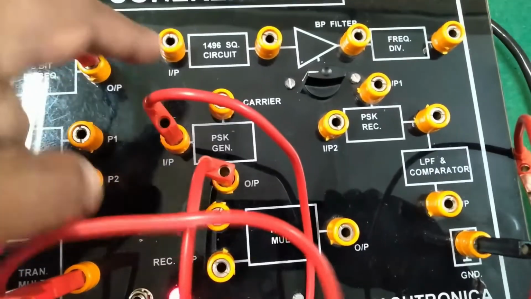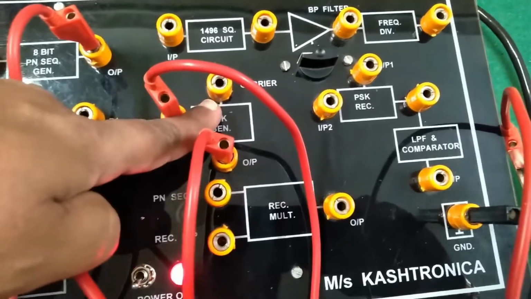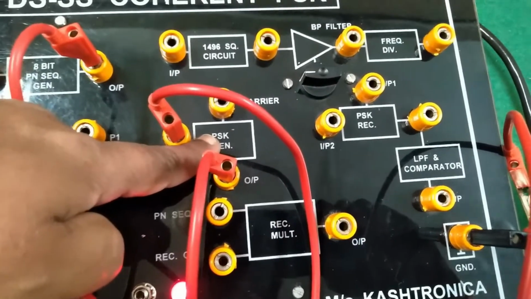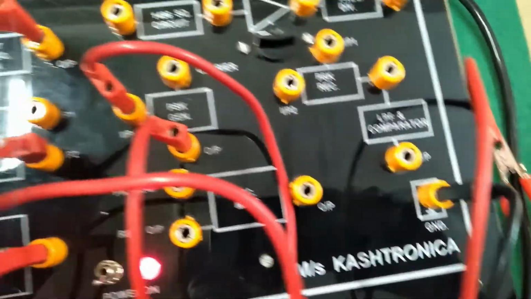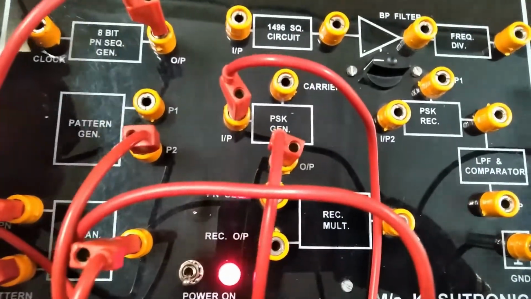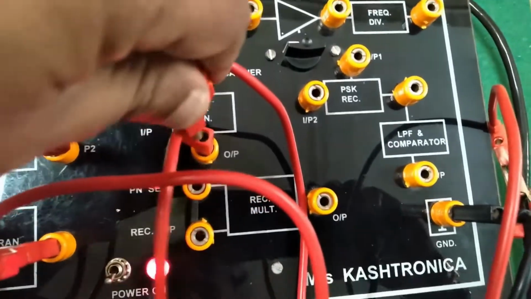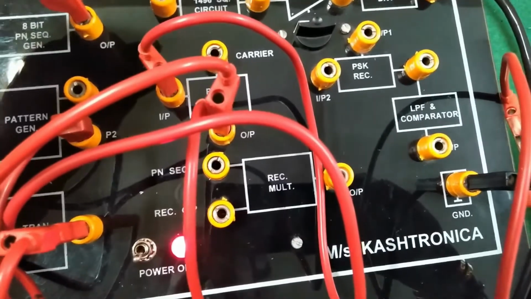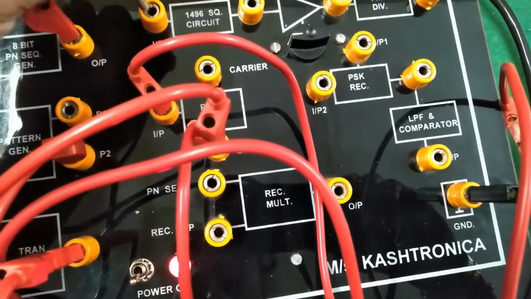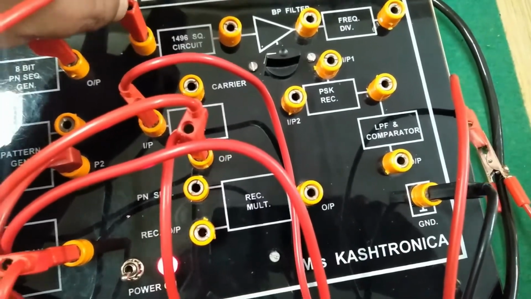That transmultiplier output is multiplied by the carrier, so it is B of t sine omega ct. Now for the recovery, you are going to recover the carrier from the transmitted signal, the modulated output. So which is your transmitted signal? This is your transmitted BPSK signal, or we call it the PSK signal, binary phase shift keying. I have given this as an input to this squaring circuit.